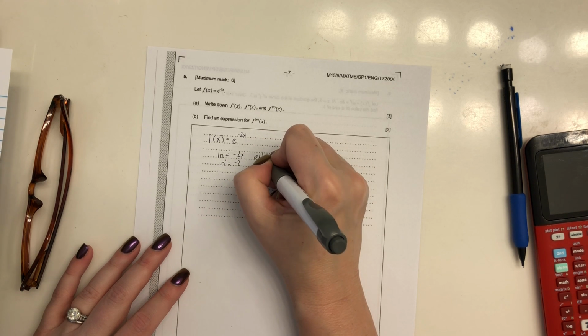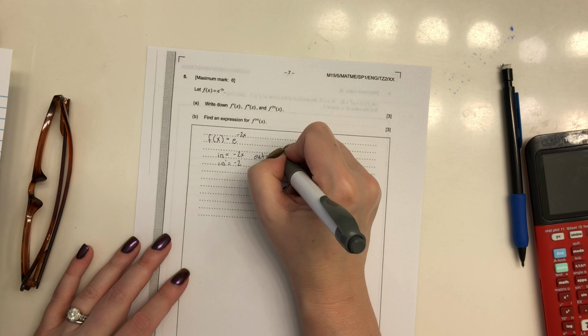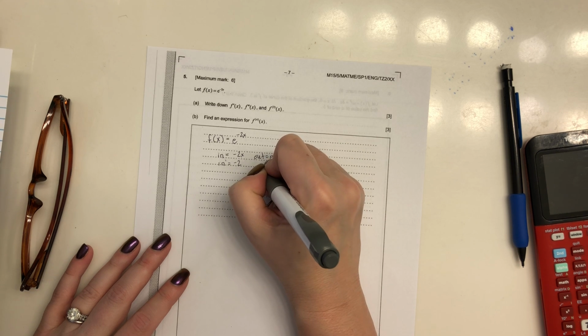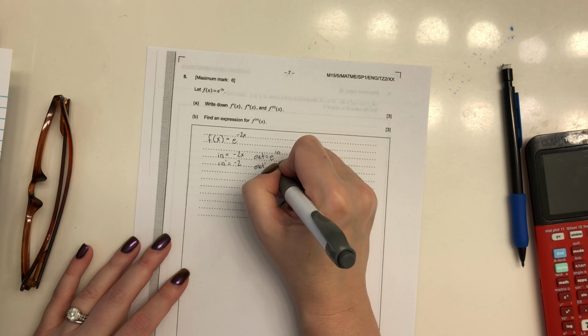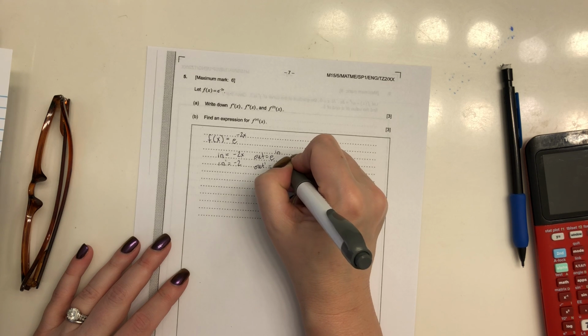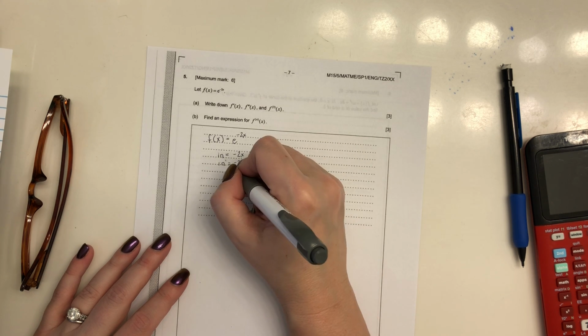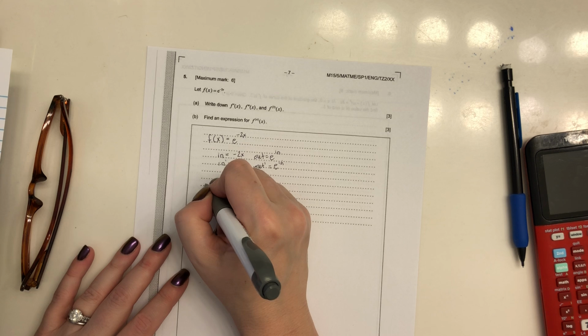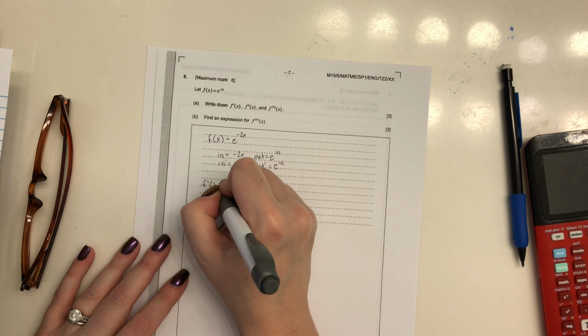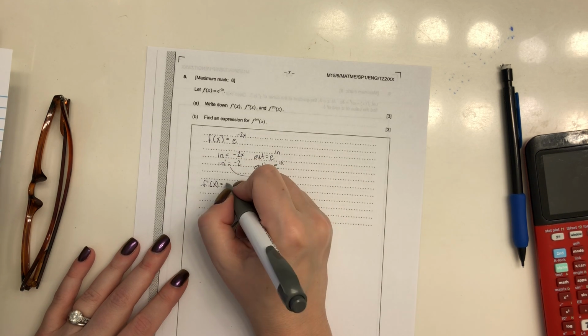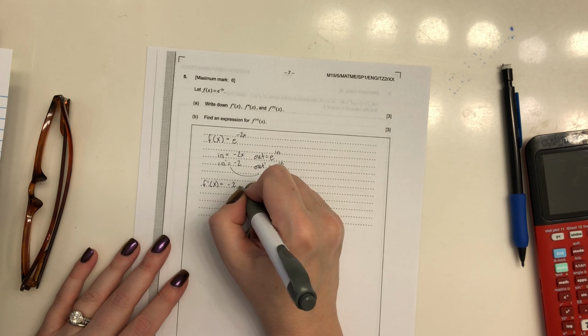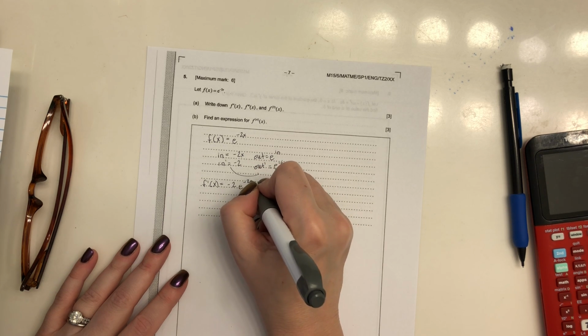My outside on this function is e to the inside power, and the outside derivative is just going to be e to the inside power. Now when you're doing chain rule, you just multiply these two things together. So f prime of x is just going to be -2 e to the -2x.